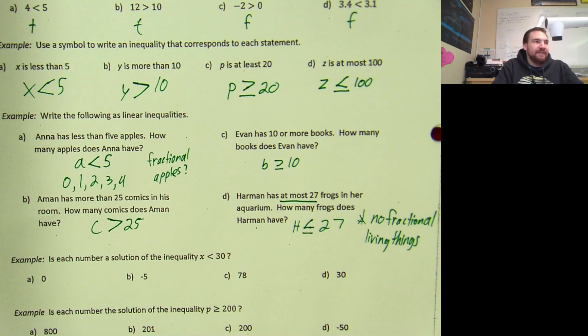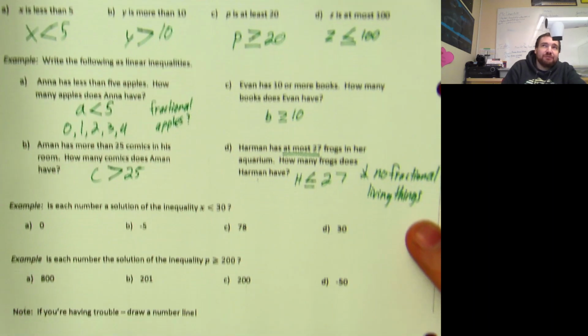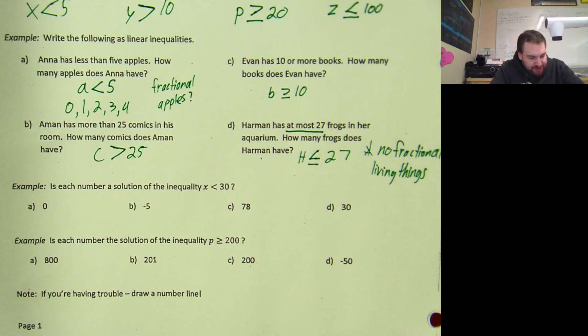No fractional living things. So, whole numbers 0 to 27 would be valid solutions to this. I'll just rattle this through real quick. Is each number a solution of the inequality x is less than 30? Which ones are valid, which ones are not?